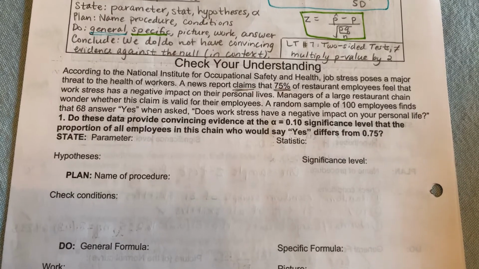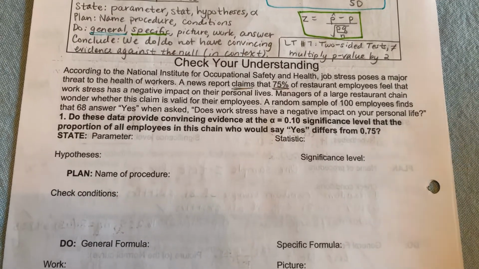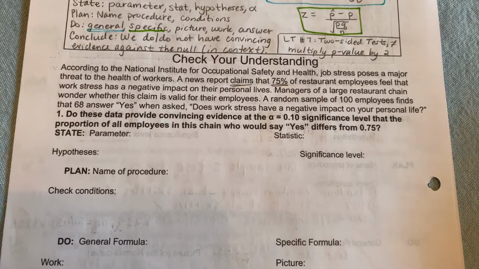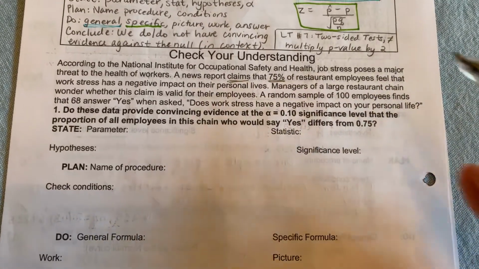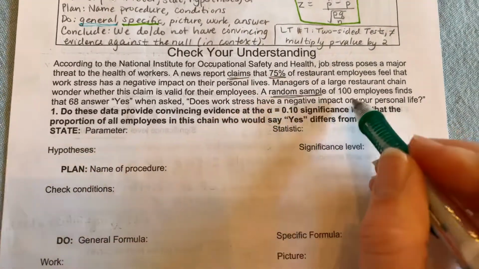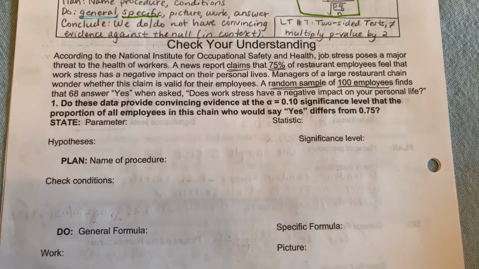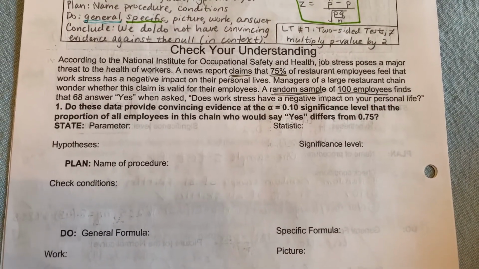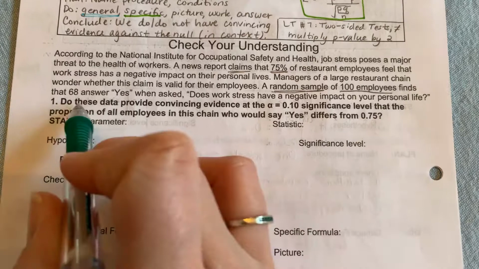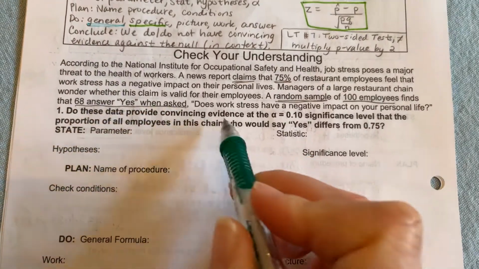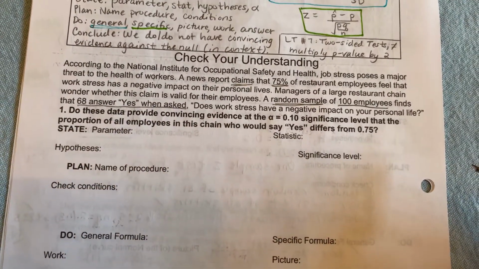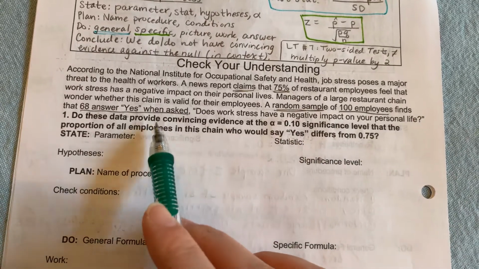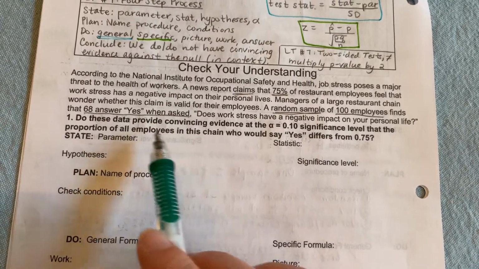Managers of a large restaurant chain wonder whether this claim is valid for their employees. So a random sample of 100 employees, all right, good, it's a random sample, and I know what my sample size was, finds that 68 answered yes when asked, does work stress have a negative impact on your personal life? I now also know the sample proportion who answered yes.